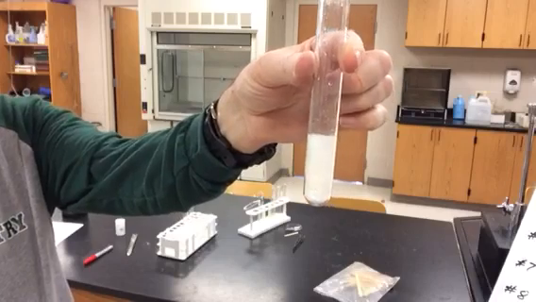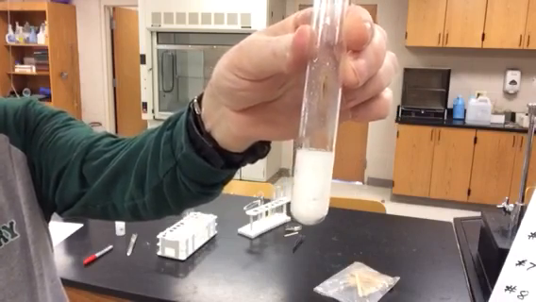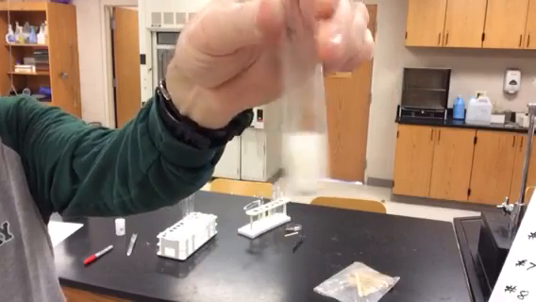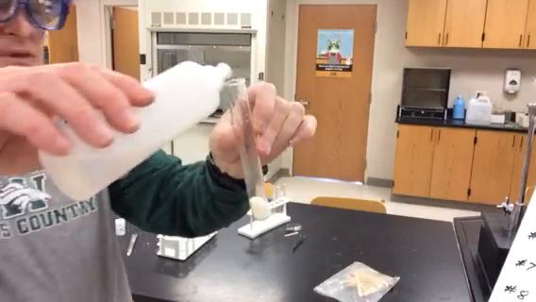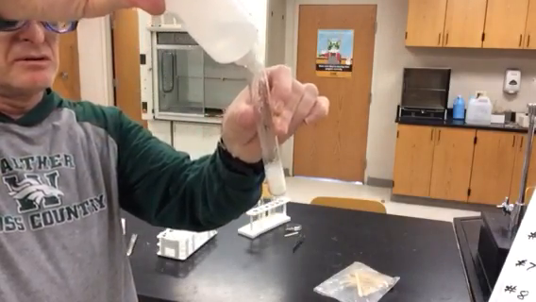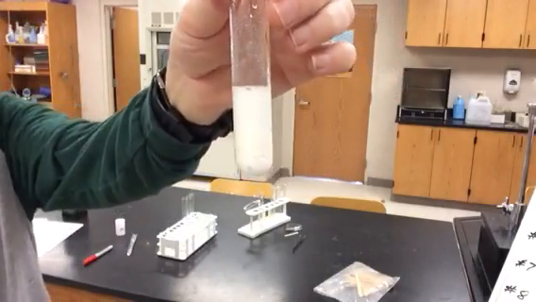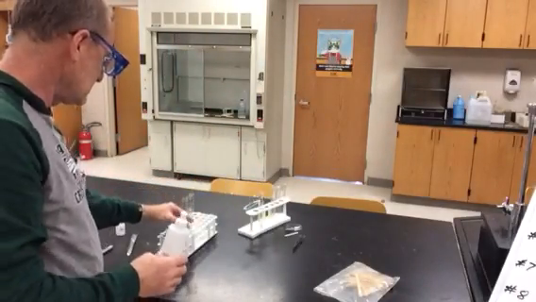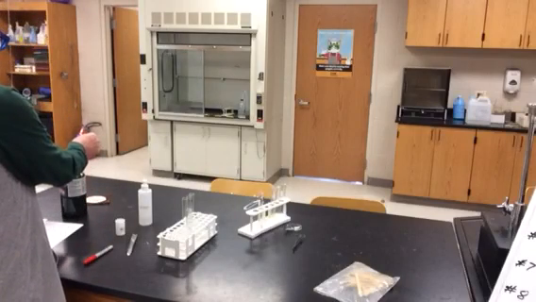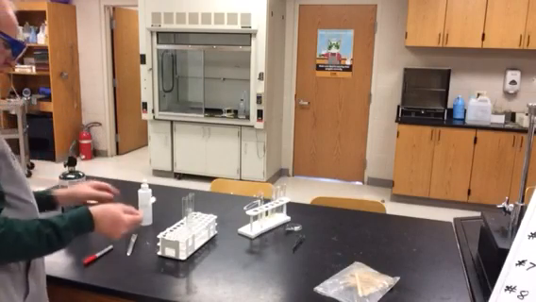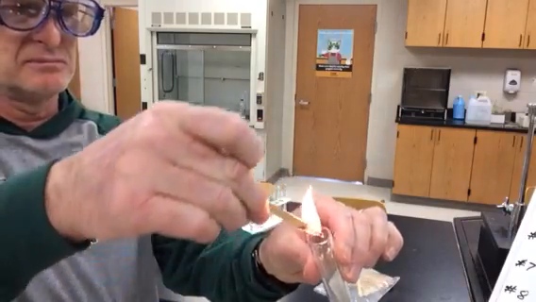So you can see we've got some more bubbles, so another gas being produced. Bit more acid there, so you can see that reacting very well. So let's do our flame test again to see if we get something similar happening. Because remember, the flame test before made a nice pop, right? So let's try this one.